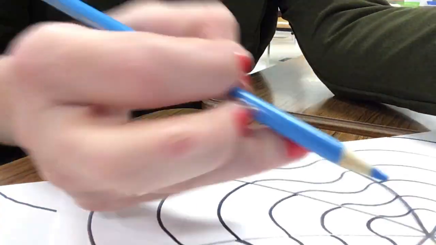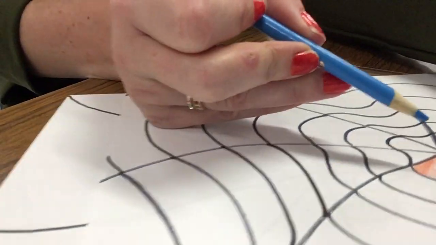All right, so there's orange, and then right next to it is the blue. Light blue in the center. And as I make my way towards the edge, it gets darker. And to blend the two, use some medium pressure.